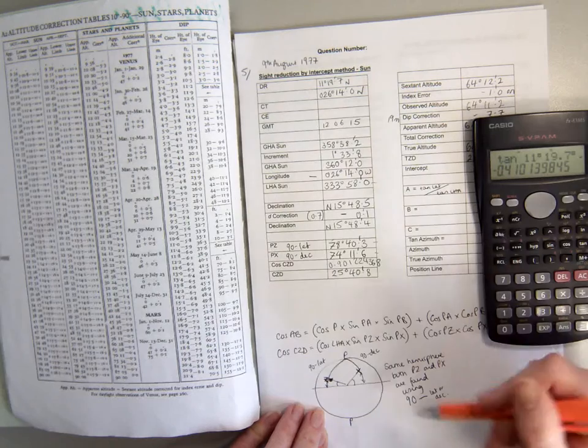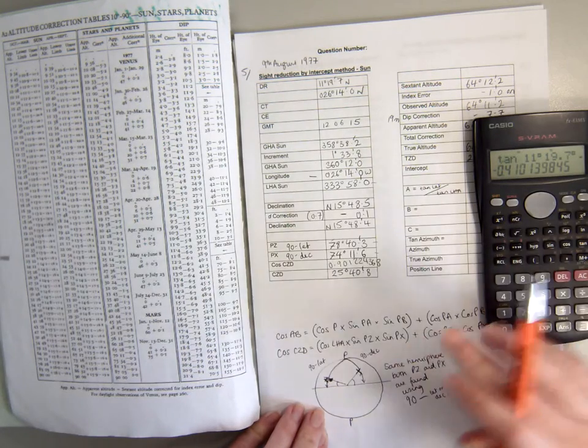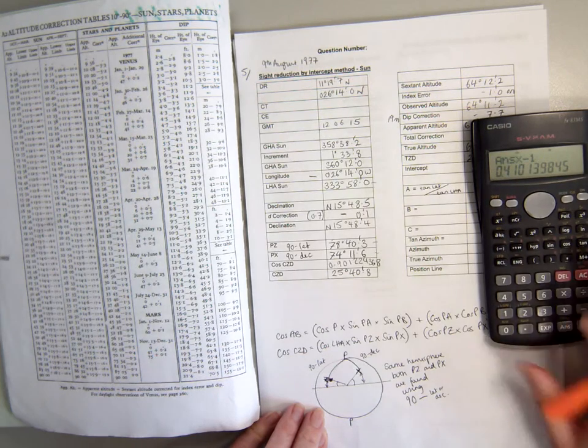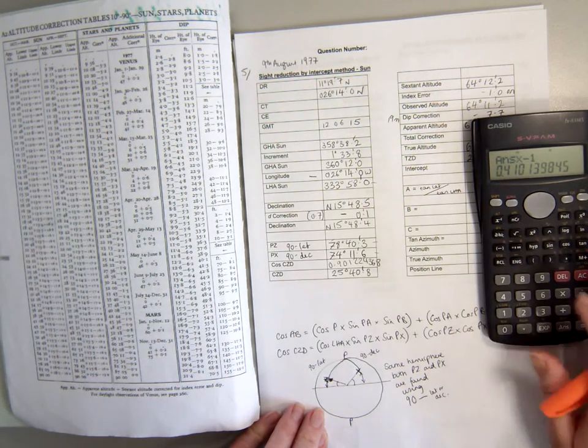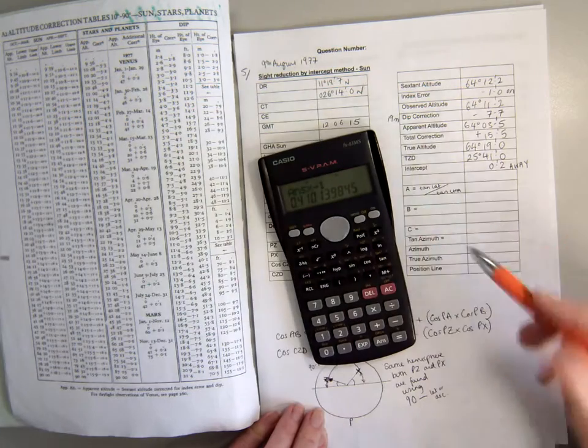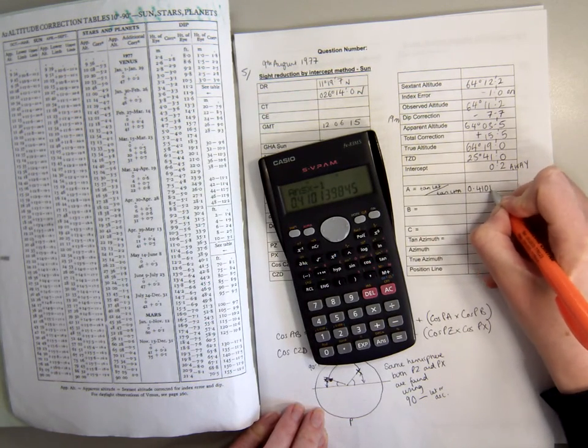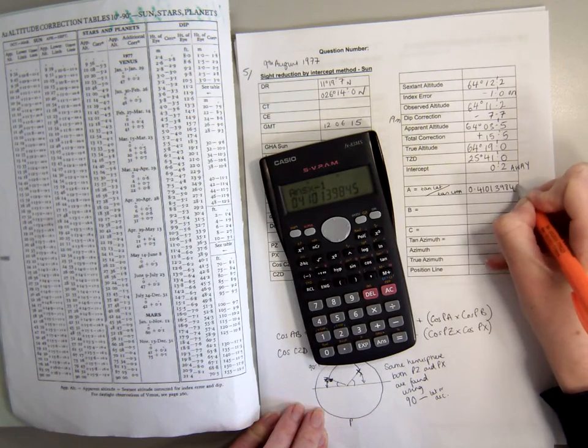If you're keeping things in your calculator for use later, so you don't have to key them in again, just multiply that by -1 and it turns into a positive number, because that's what you need it to be. You don't want to put it in as a negative number. And I'm just going to note that down: 0.410139845.